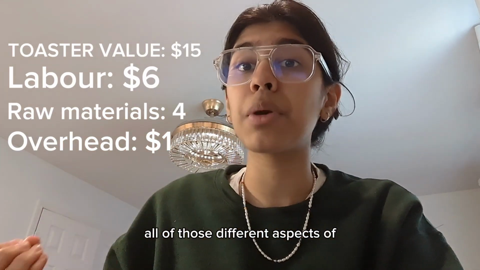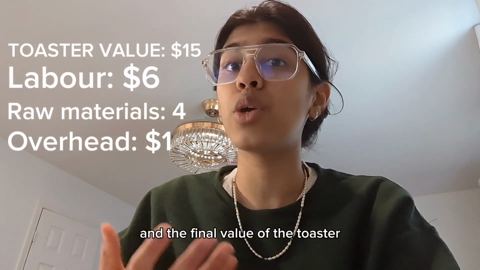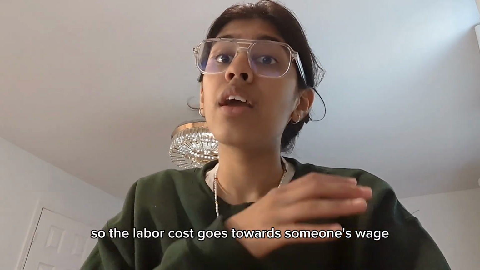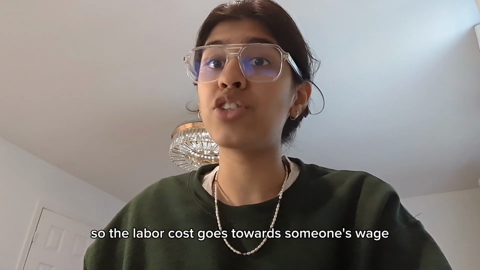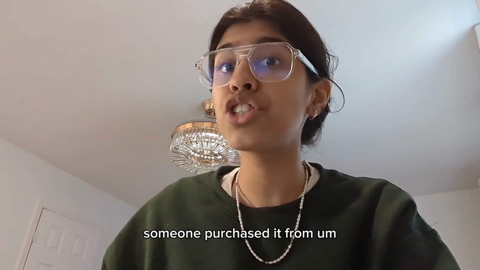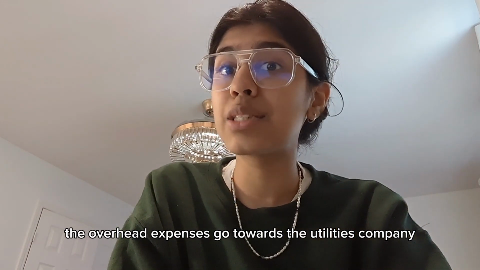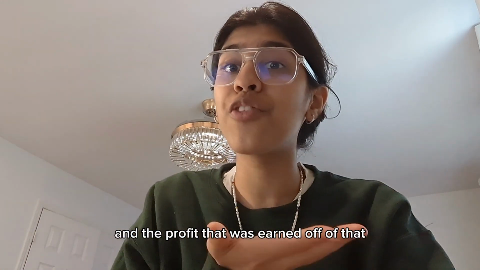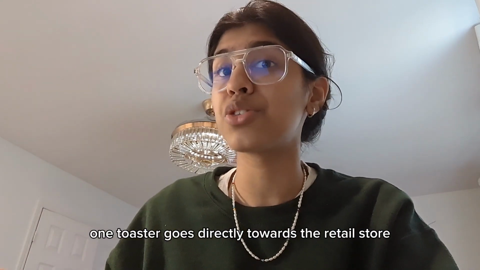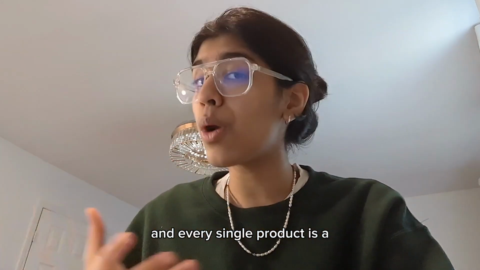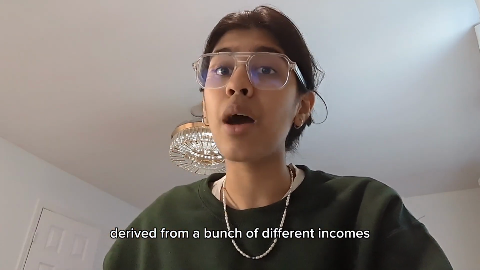All of those different aspects of the cost of the toaster and the final value of the toaster are actually derived from different people's incomes. The labor cost goes towards someone's wage or salary. The raw materials money goes towards the raw materials company that someone purchased it from. The overhead expenses go towards the utilities company. And the profit earned off of that one toaster goes directly towards the retail store. So really, every single product, and its value, is derived from a bunch of different incomes.